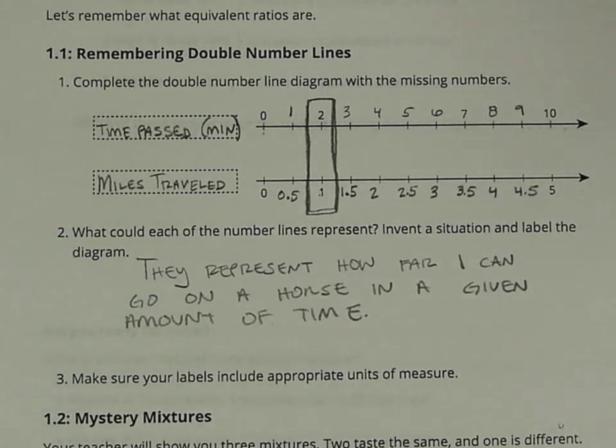So I want you guys to come up with your own scenario. I'll give you another 30 seconds. Then I want to hear what your scenarios are. Okay, 30 seconds. Ready, set, go.